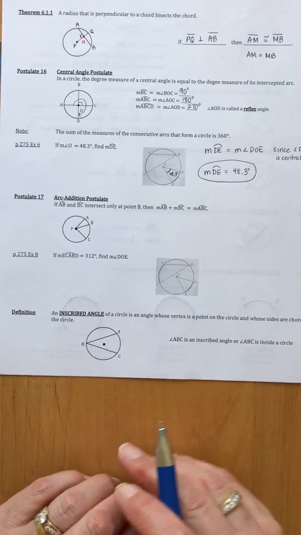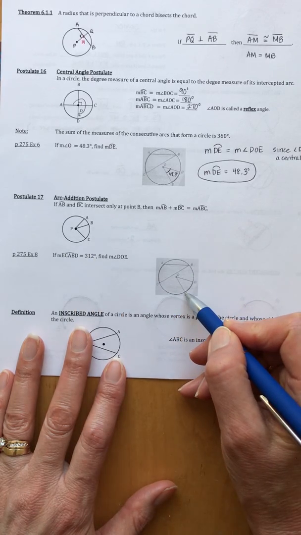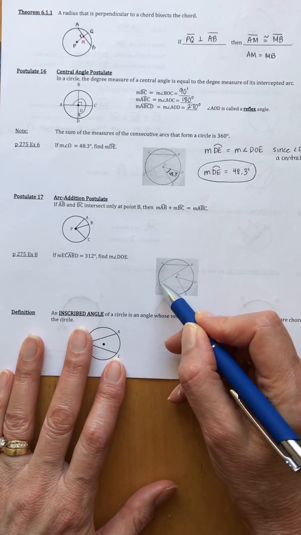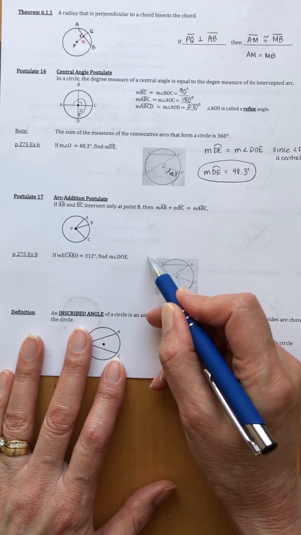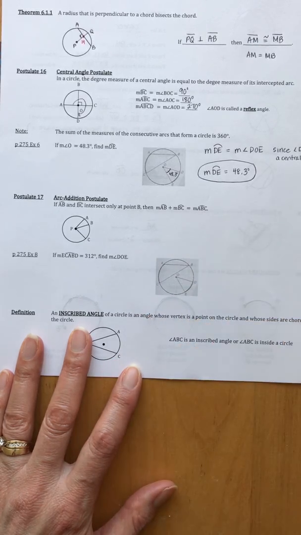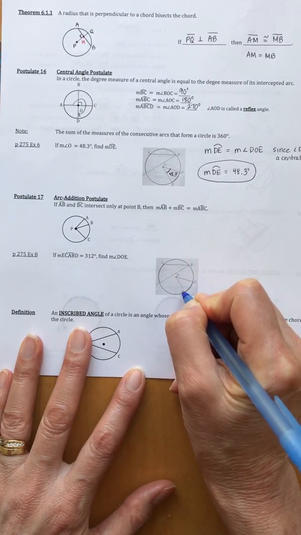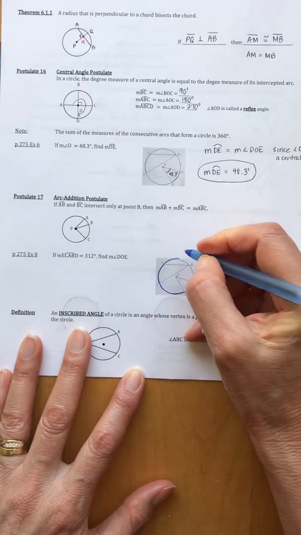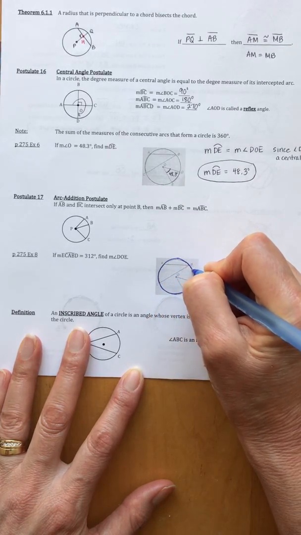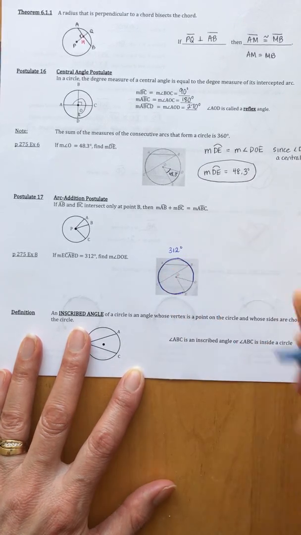So let's try number 8. It says the measure of arc ECABD, all that way, is 312. Let's use a blue pen here. We start here and we go around and around, and we stop at D. That measures 312 degrees.